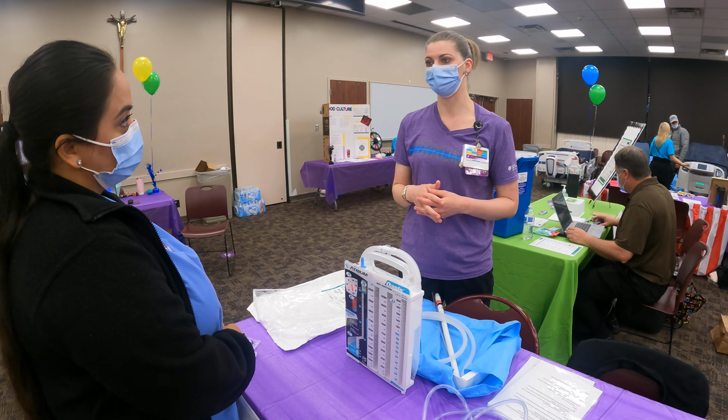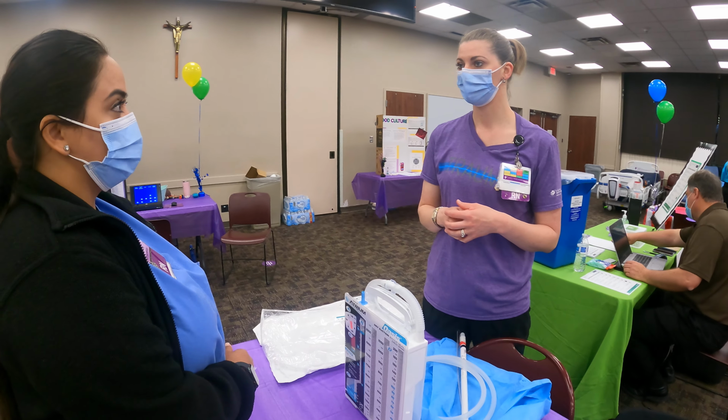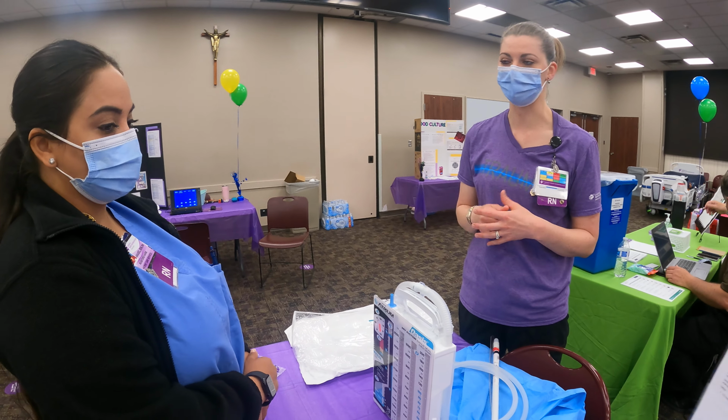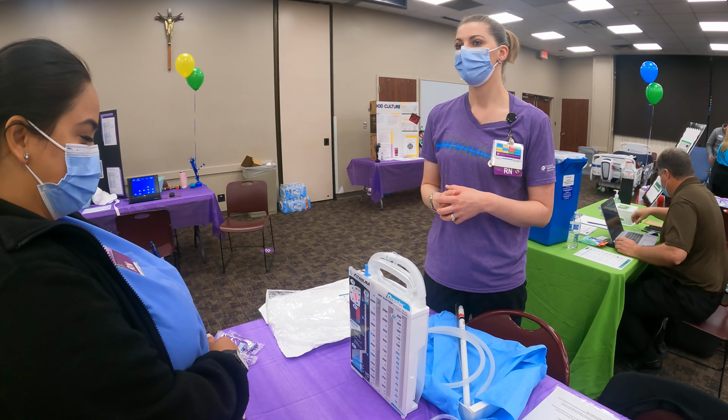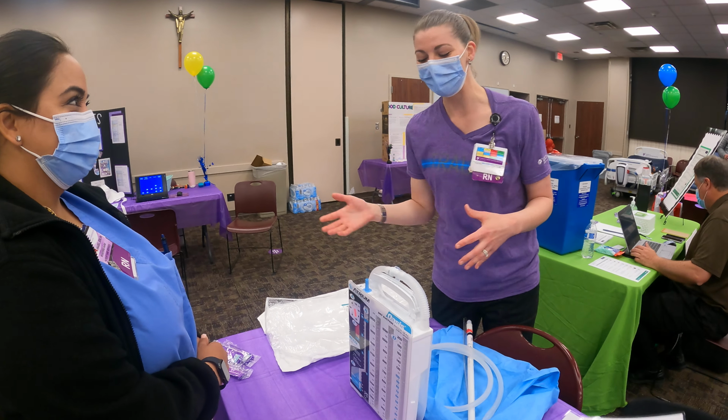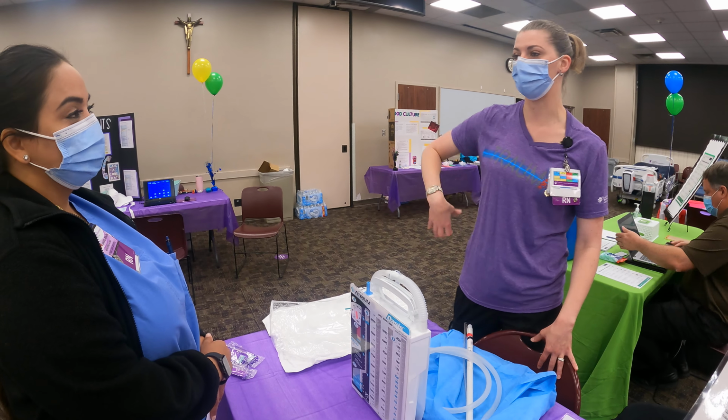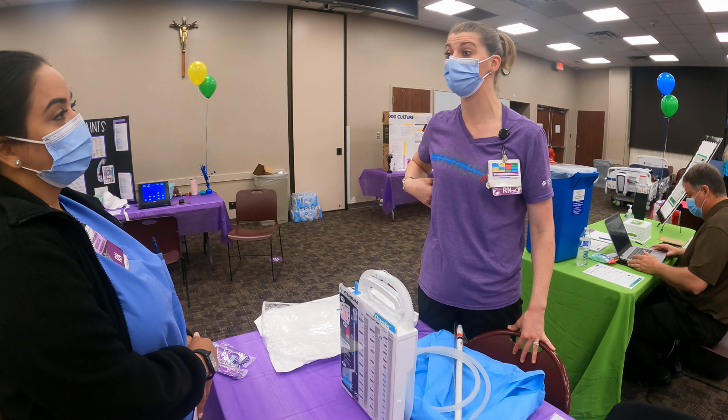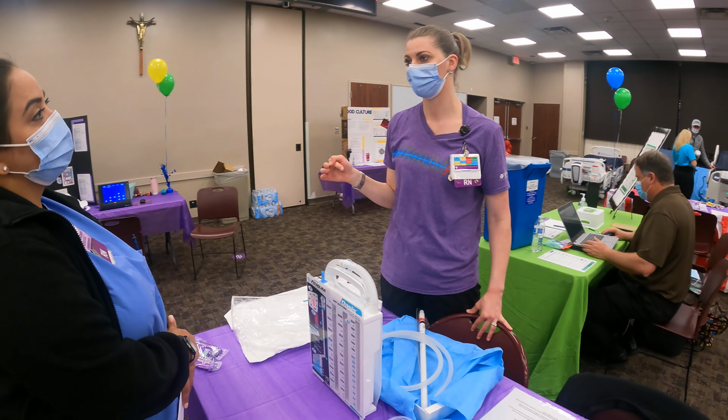Who removes the chest tube when it's time for it to come out? Physicians or nurse practitioners, not you, right? So when it comes out, you need to educate your patient that the chest tube dressing needs to stay in for how long?